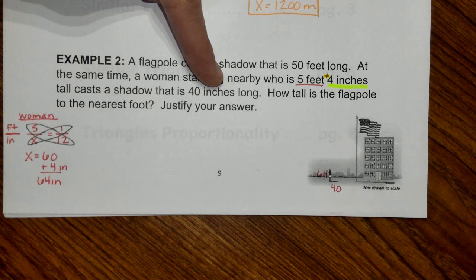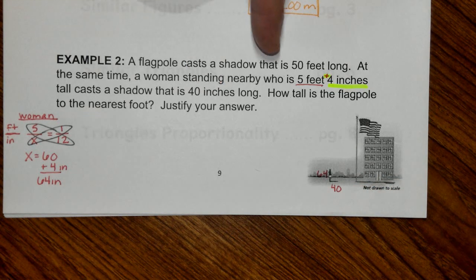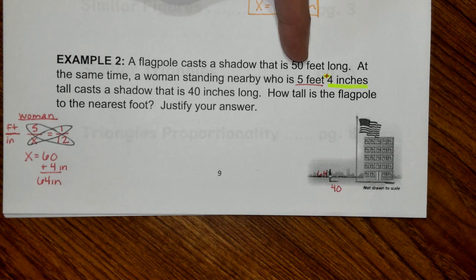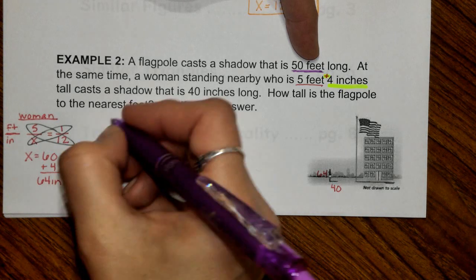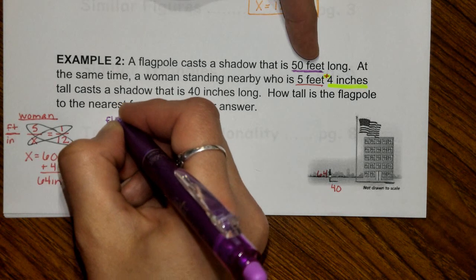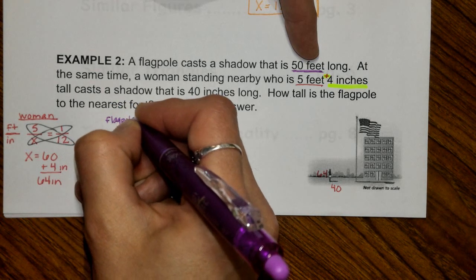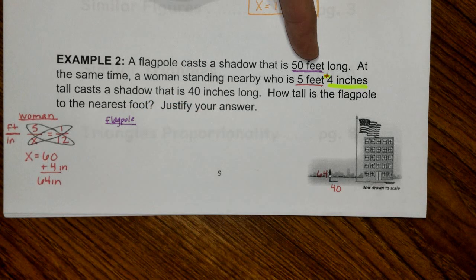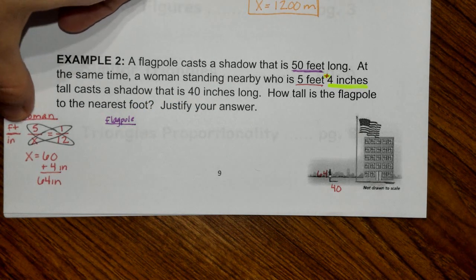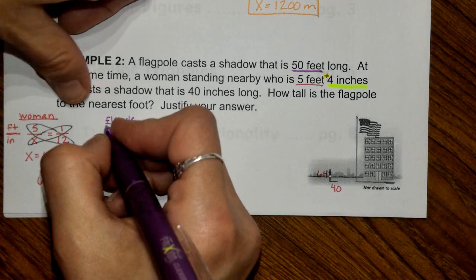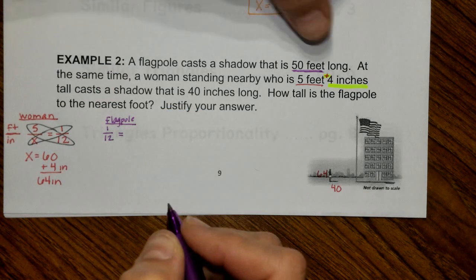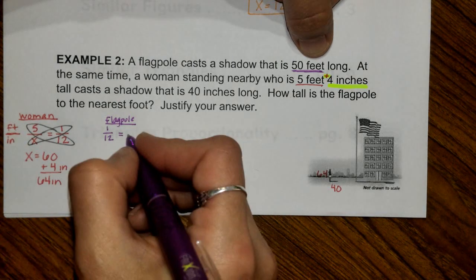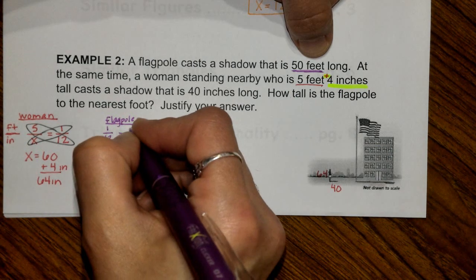Now let's talk about this flagpole. The flagpole has a shadow that is 50 feet. Guys, feet. We want inches. So here, writing real small, for the flagpole, we're going to leave feet on top and inches on bottom, just like we did over here. 1 foot is to 12 inches. Well, how many feet? Feet is on top: 50 feet.